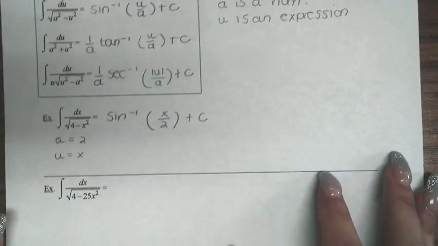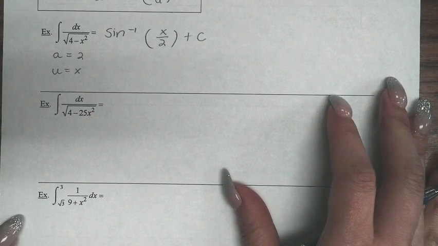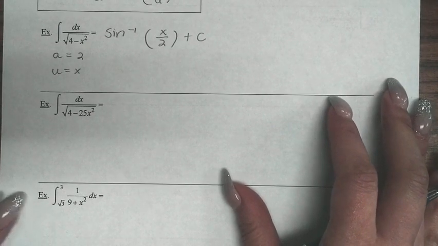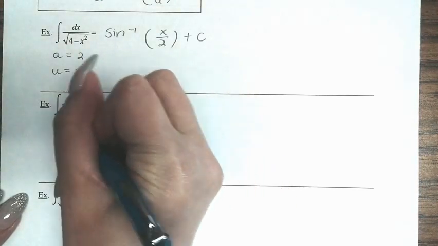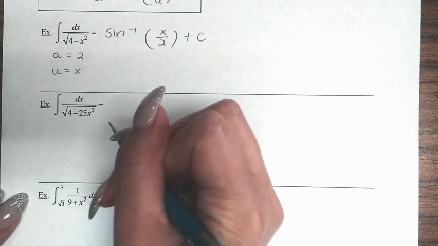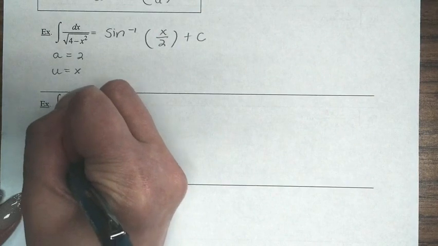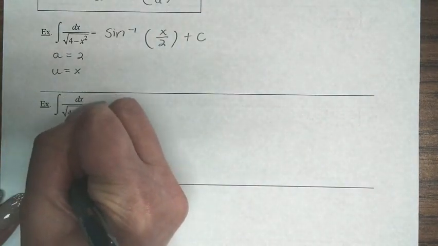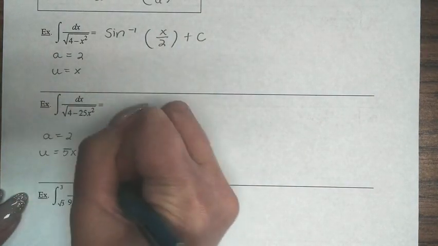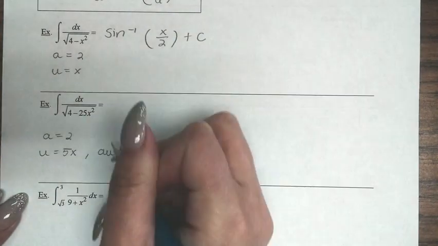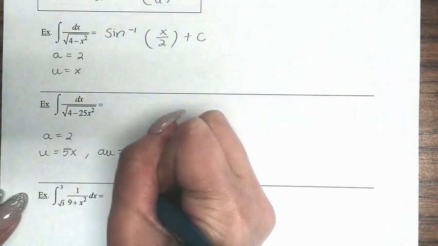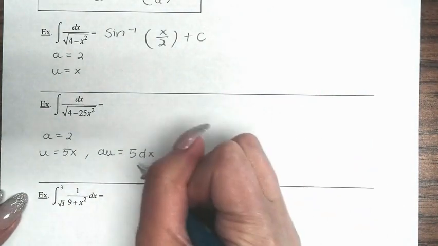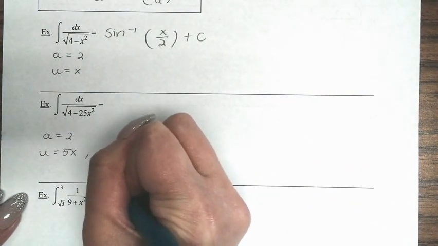Moving on to the next example, it's pretty similar but a little bit different. It has the same format, screaming sine inverse, but you can see that a is 2 but u is 5x, and the derivative of that is not going to be itself, so this is going to be 5 dx. So this 5, we need to divide both sides by 5.